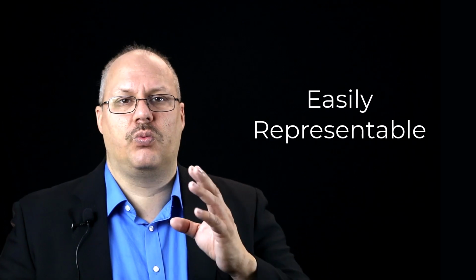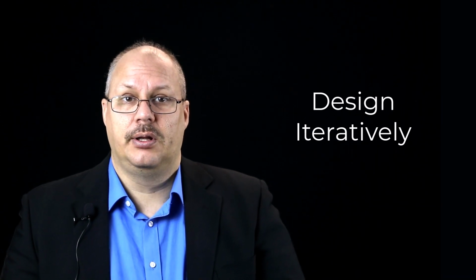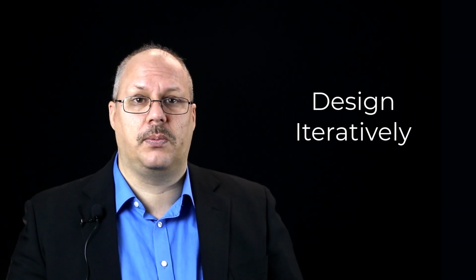Your design models should be easily representable, and your design should be handled iteratively. So just as you're going through your regular process, you're going to be coming back to design. Don't be afraid of handling that and getting more and more detail as it goes along. The creation of a design model, therefore, is not precluded by an agile approach.